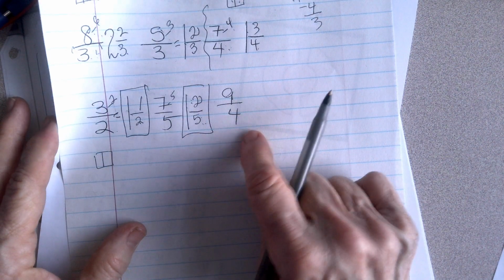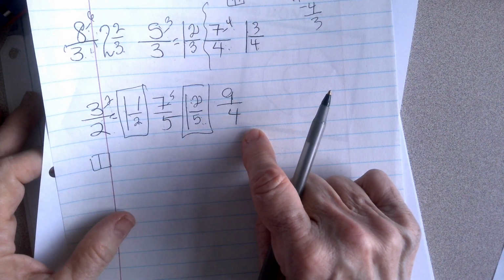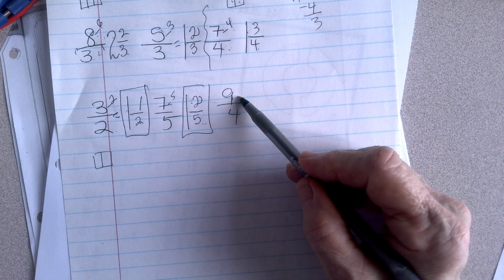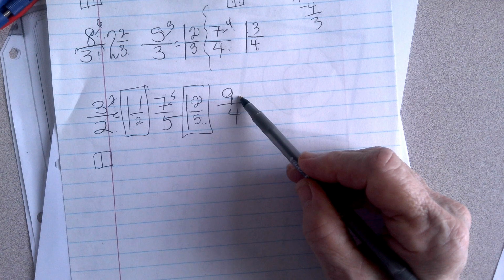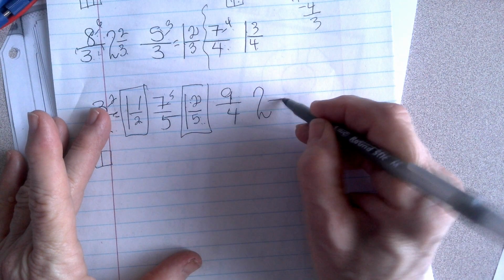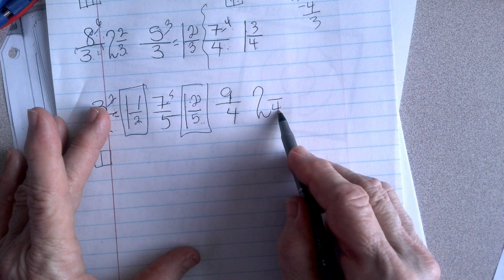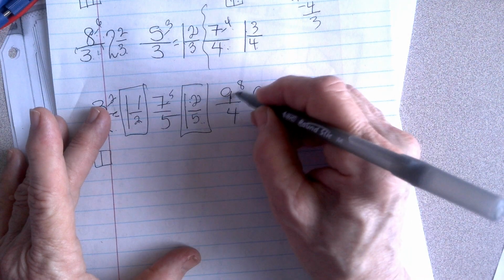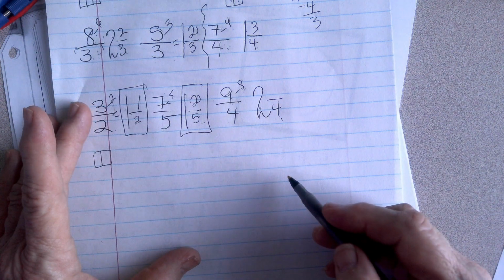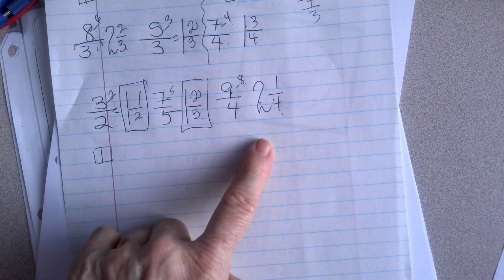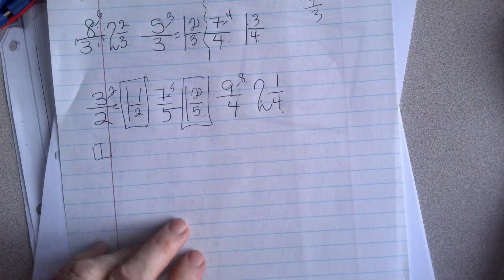And then this one. This time my box size is 4. I've got 9 cookies. Can I make 1 box? 2. 2 times 4 would be 8. Can I make 3? No. 3 times 4 is 12. I don't have enough. So the most I can make is 2. My leftovers are going to go in a size 4. I've used 2 full boxes times 4, 8 cookies. How many are left? 1. So 2 1/4. You've got to get that concept in mind as we do this next part.